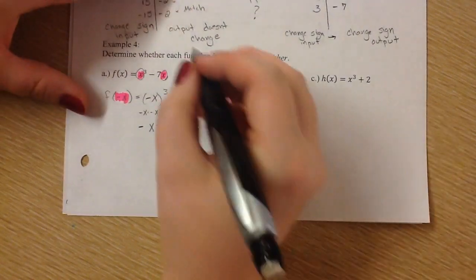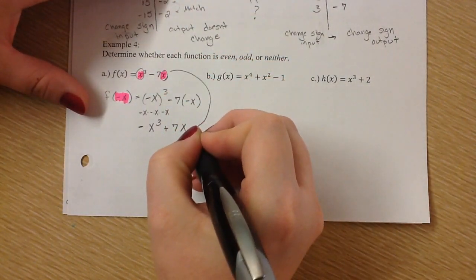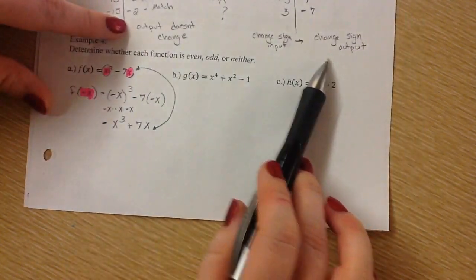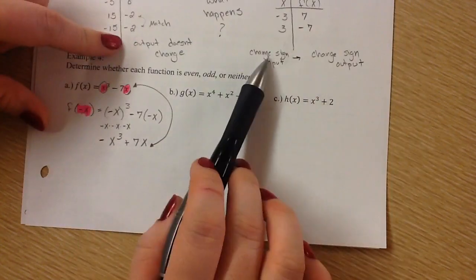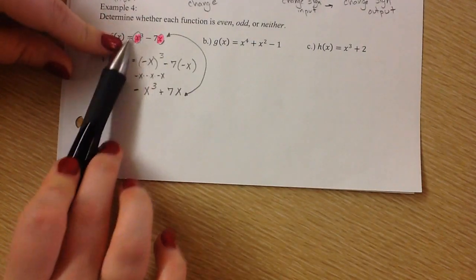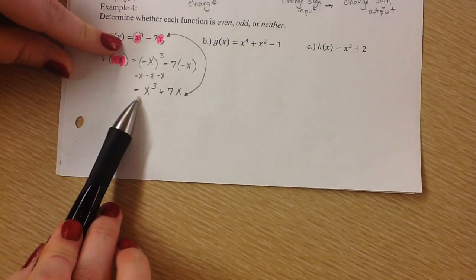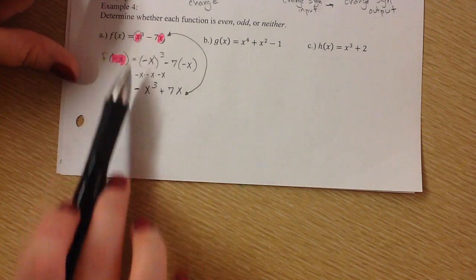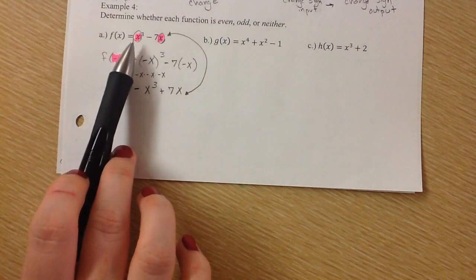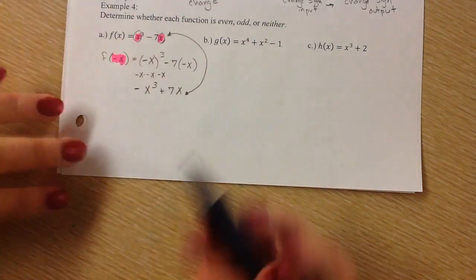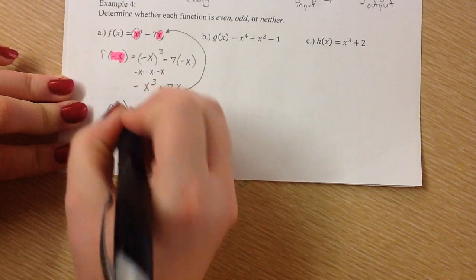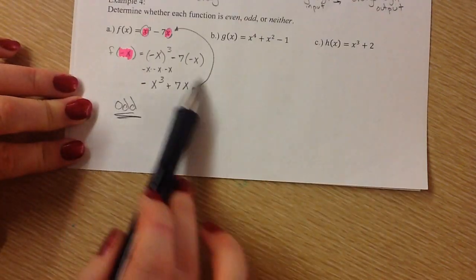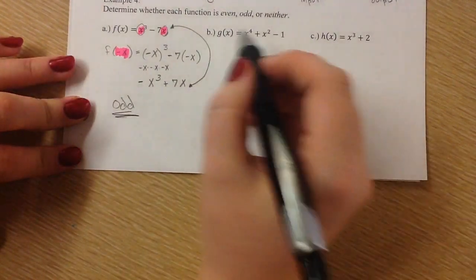Now I compare the original to the new. Did it not change anything? Or did it change the sign of everything? So let's see. This is x to the third. This is now -x to the third. It changes the sign of that. This is -7x. This is positive 7x. It changed the sign of both of these. This one went from positive to negative. This one went from negative to positive. So that tells me it's odd, because it changed the sign of the output, my function. Okay. All right, let's look at another one.